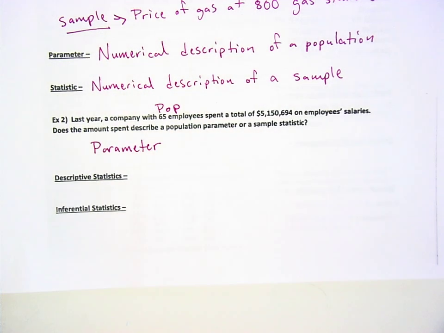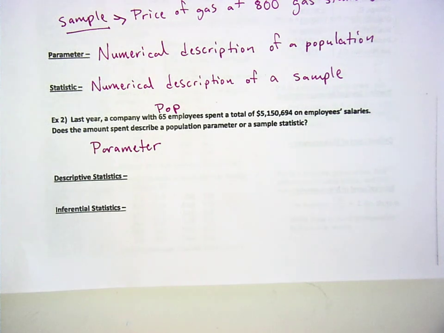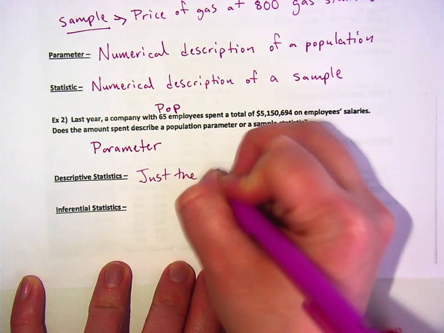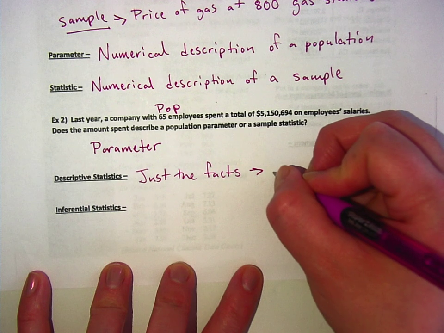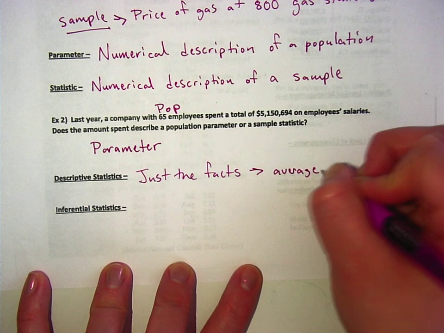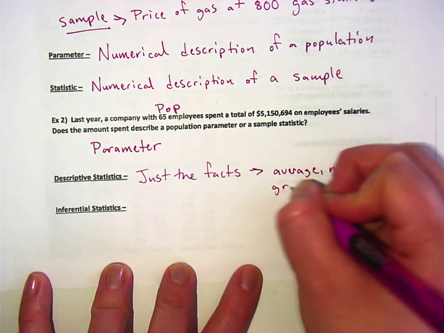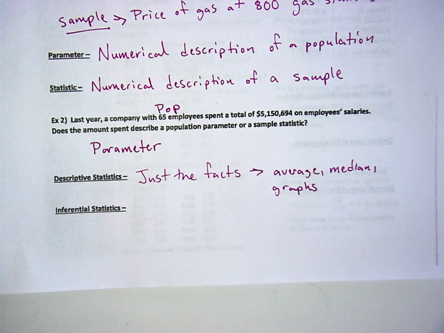Okay, descriptive statistics is just the facts. This includes stuff like your average, your median, any graphs you want to make. That's all descriptive. Just the facts.